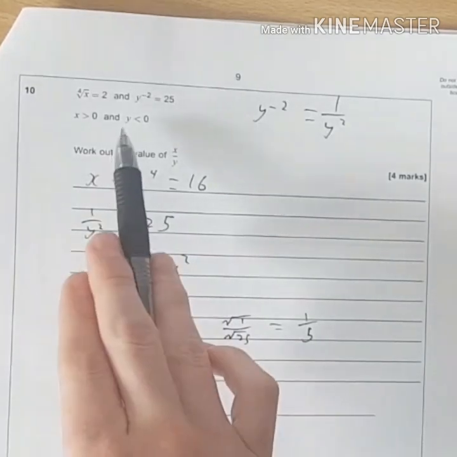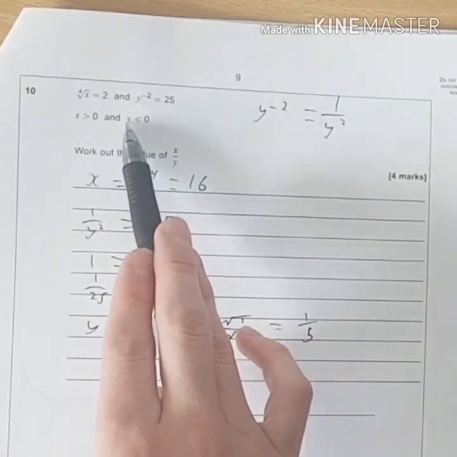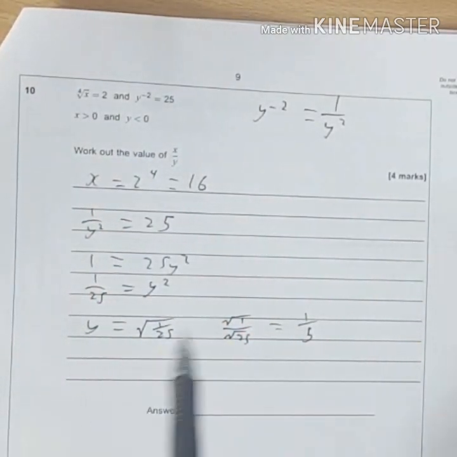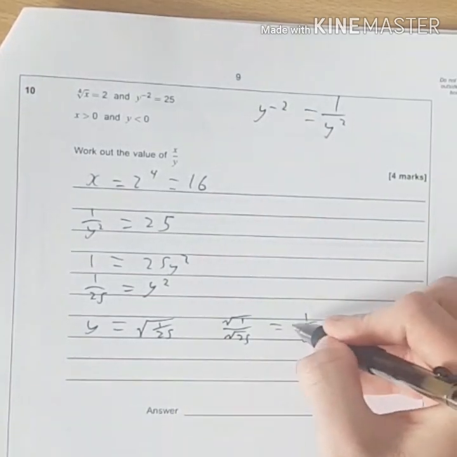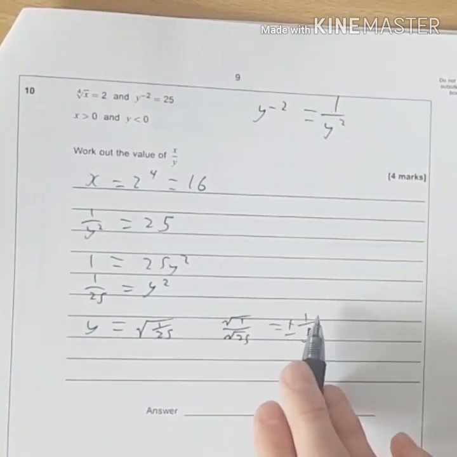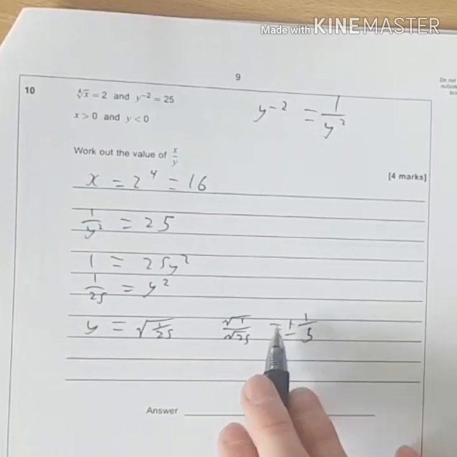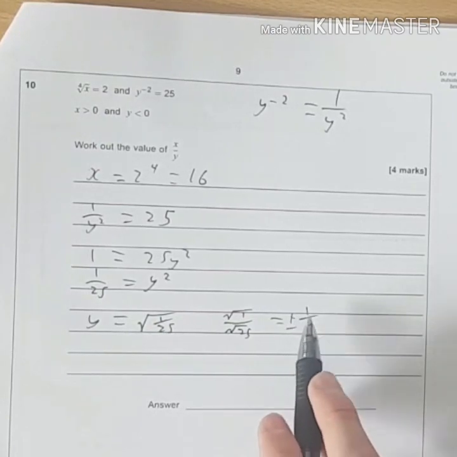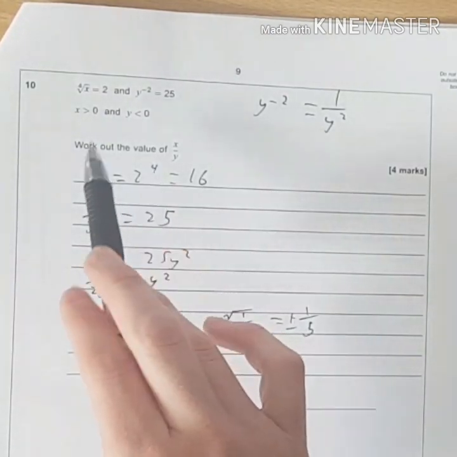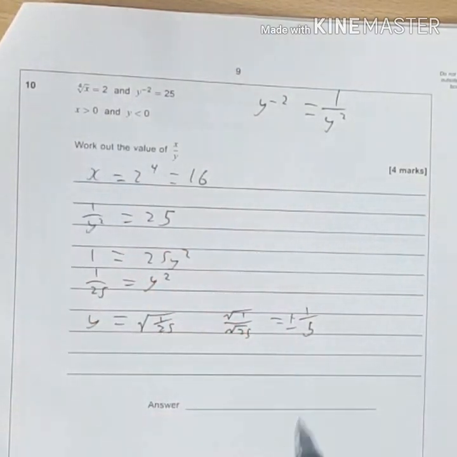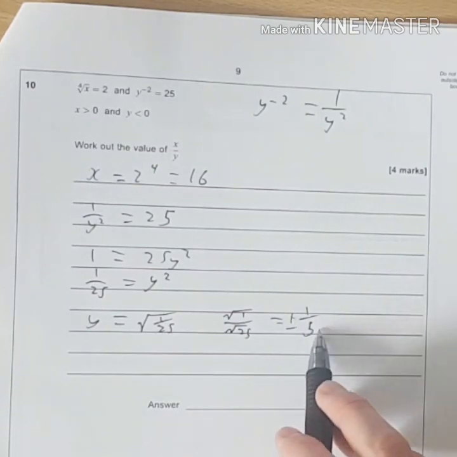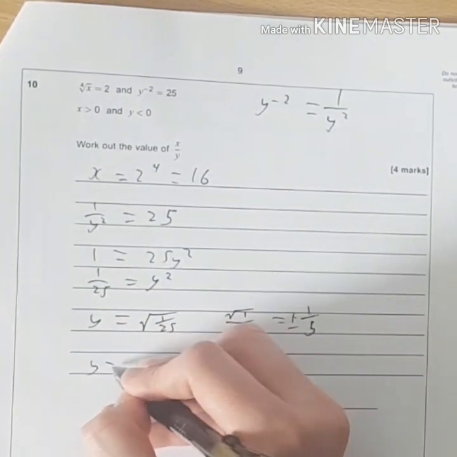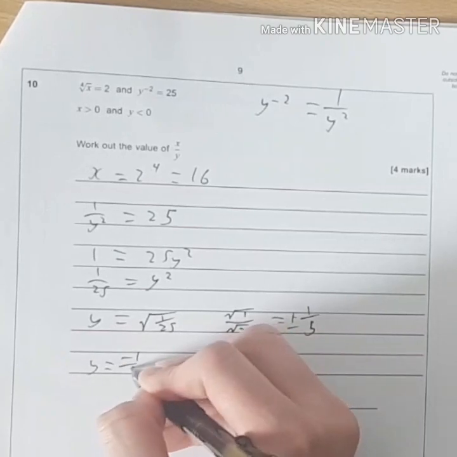But, as given in the question, y is less than 0, so we must note this down as plus or minus a fifth. As given in the question, y is less than 0, so it cannot be positive a fifth, so we must have y equals negative a fifth.